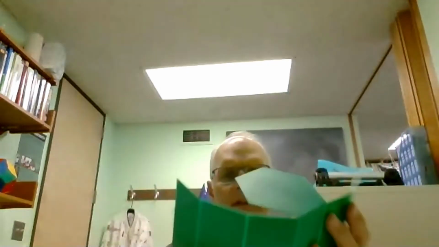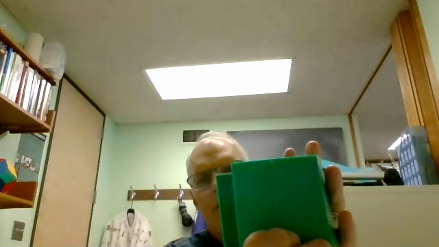It might be interesting to think about the dimensions of this rectangular piece that's made up of a whole bunch of rectangles. The lateral faces of a prism are going to be rectangles.